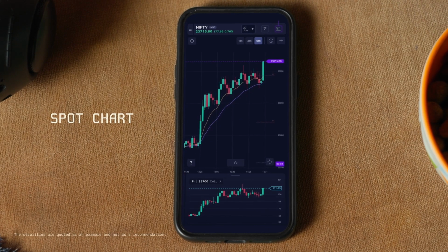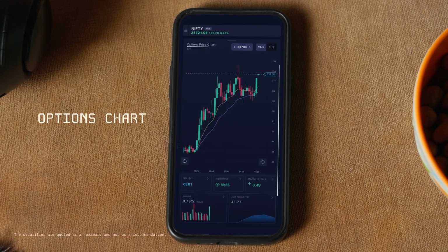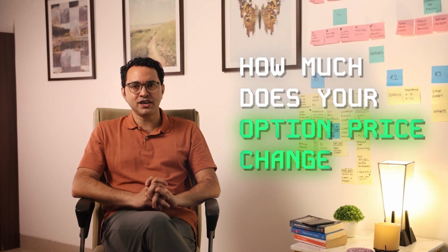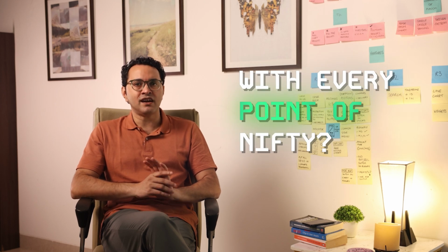You're making decisions based on what's happening with the spot chart, but you're executing your trades on the options chart. This can get a bit tricky. Imagine being able to predict how much your options price will change with every rupee move in the underlying asset. That's exactly what Delta does.